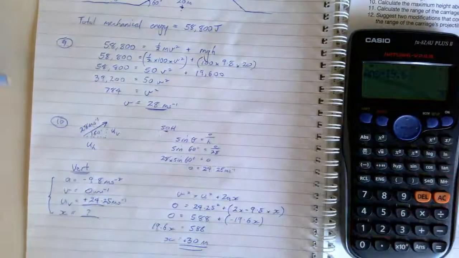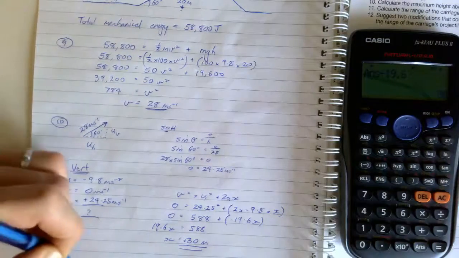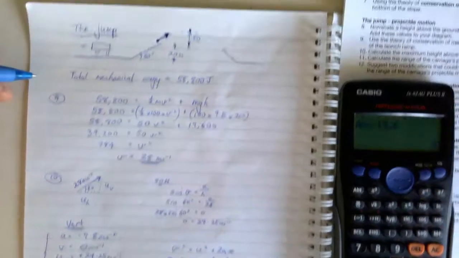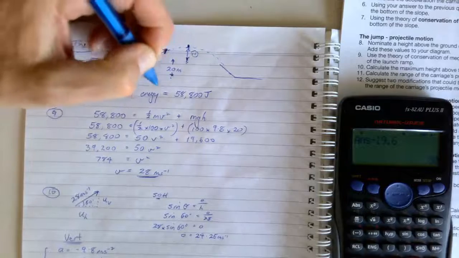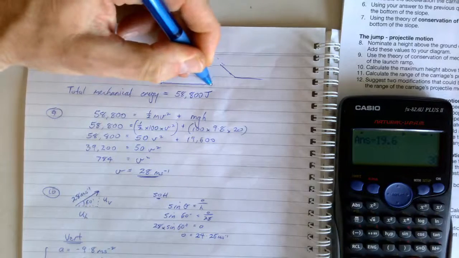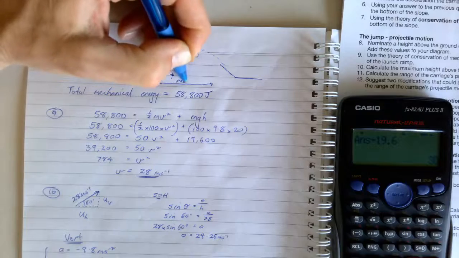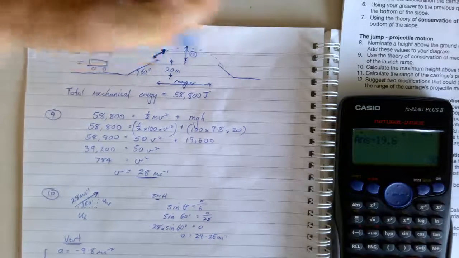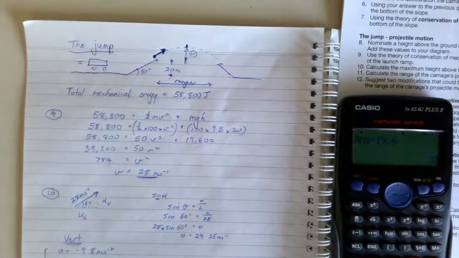11 is to calculate the range. What is the range? The range for projectile motion is that horizontal distance. So in this case, it's from here to here. That's the range. It takes off and lands at the same height. What is the range of my projectile?